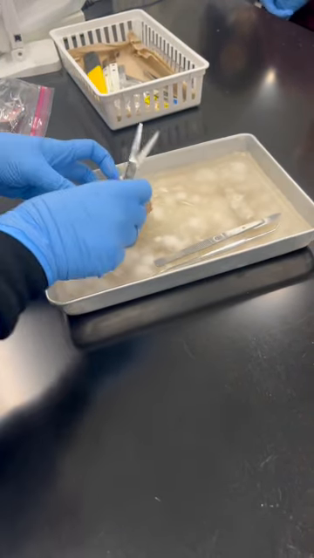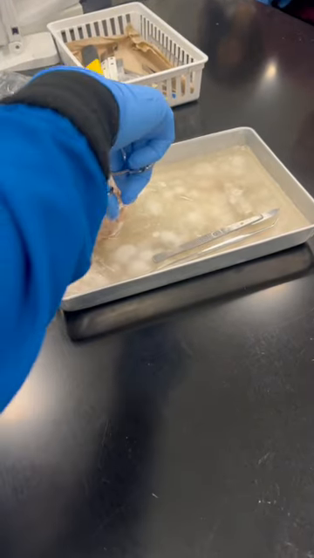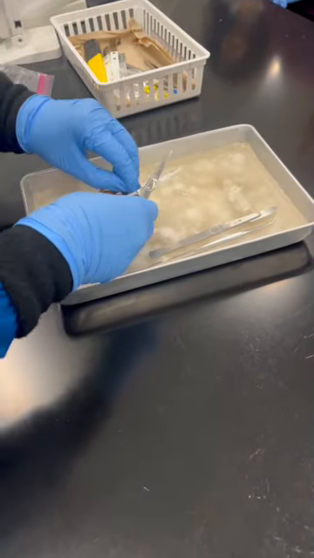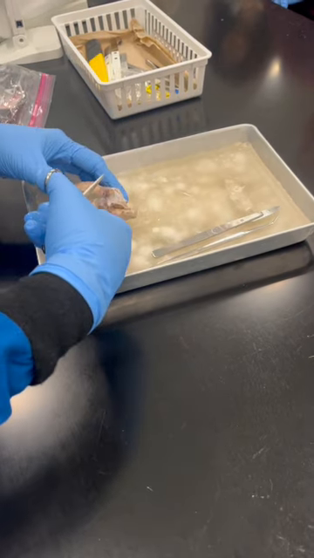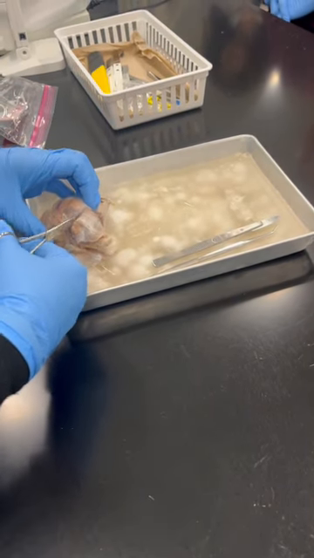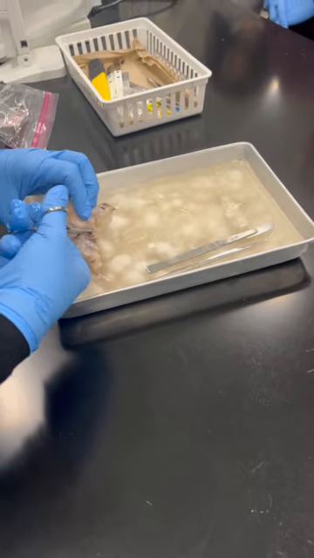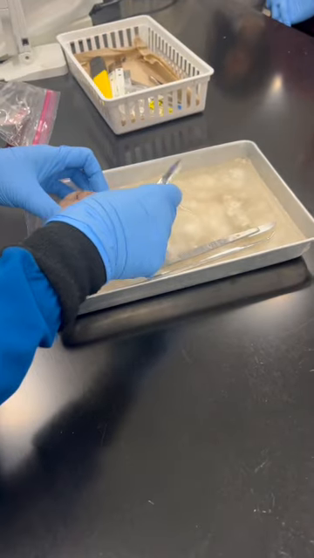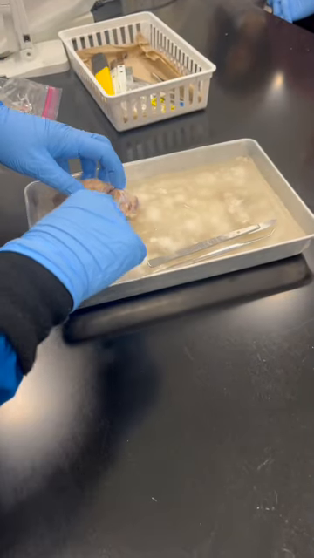So here is fine, but here is going to be a little bit thicker. Okay, I'm going to show you that. In humans it's also the same thing.